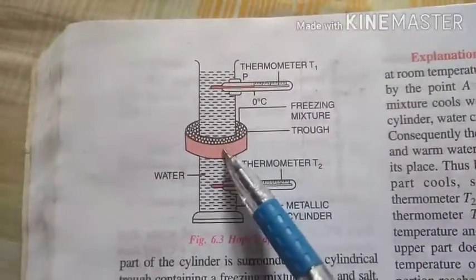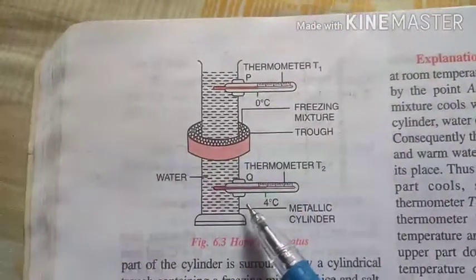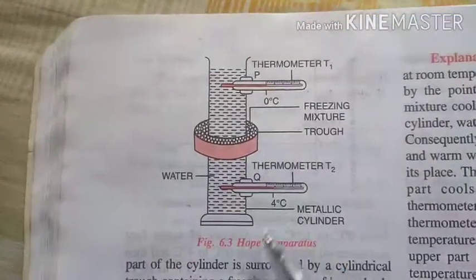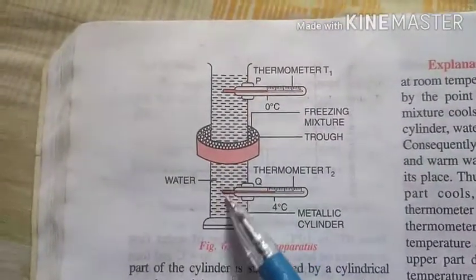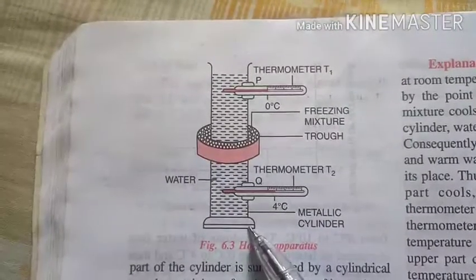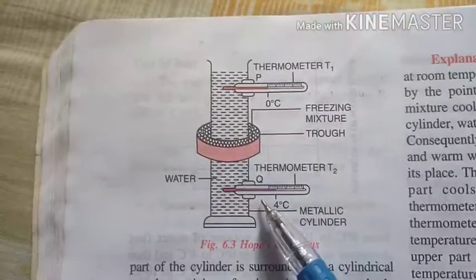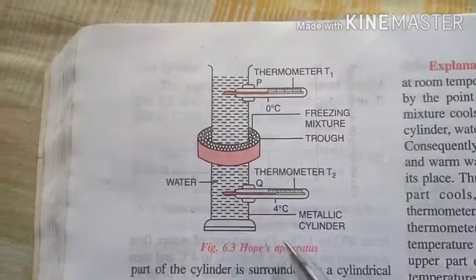So by convection, the water below the center portion starts cooling down until it becomes 4 degrees Celsius, which can be shown by the thermometer. After 4 degrees Celsius, there is no further decrease in temperature.